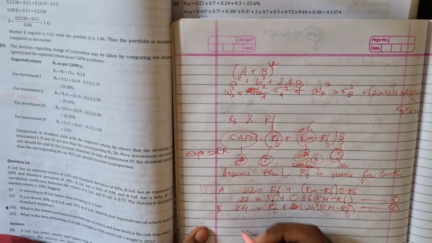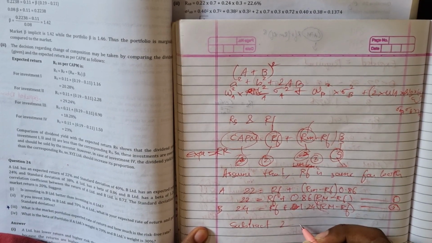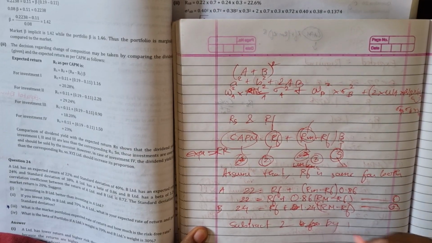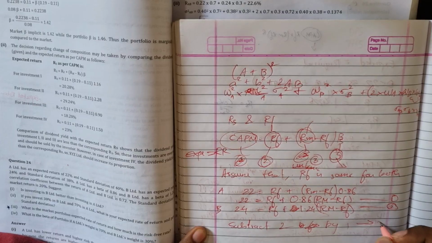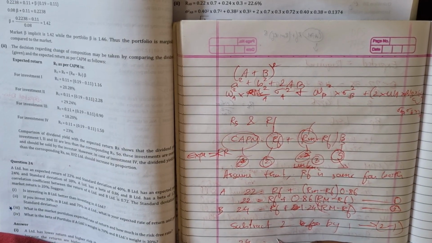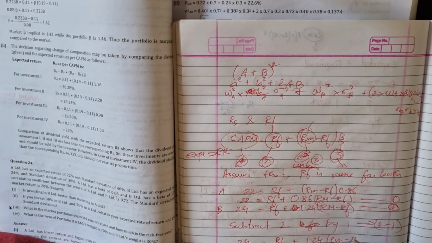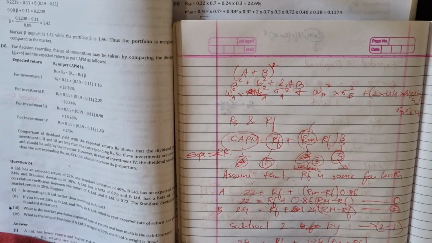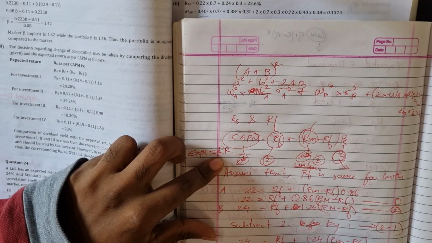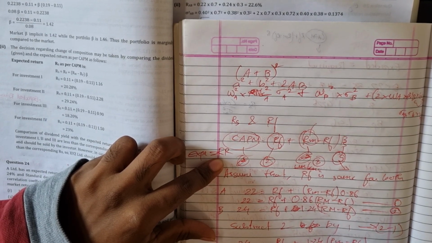Now what we do is subtract 1 from 2, or simply you can write 2 minus 1. So 24 is equal to Rf plus 1.24(Rm - Rf), and 22 is equal to Rf plus 0.86(Rm - Rf).